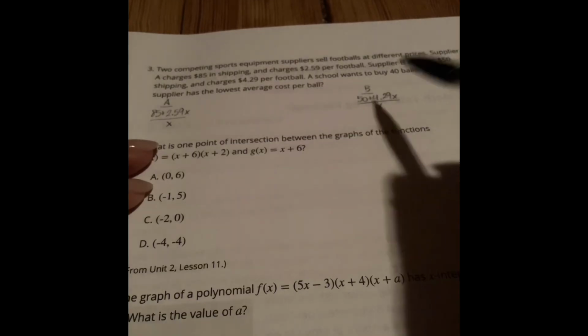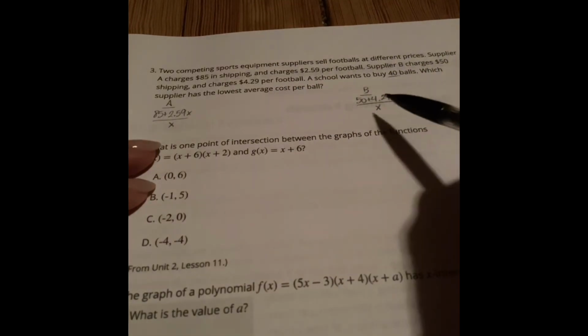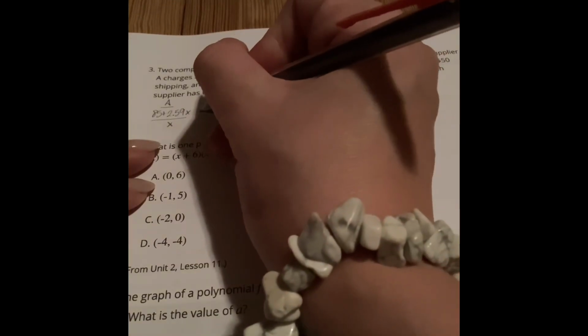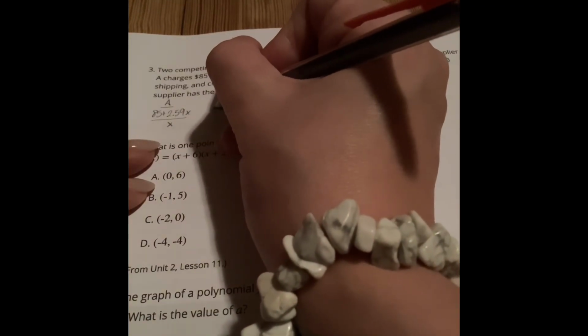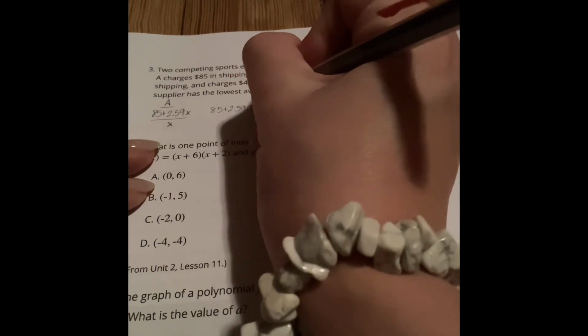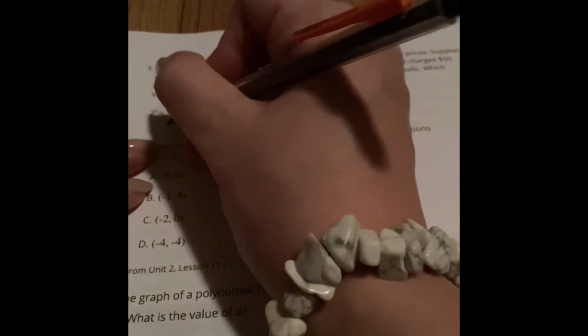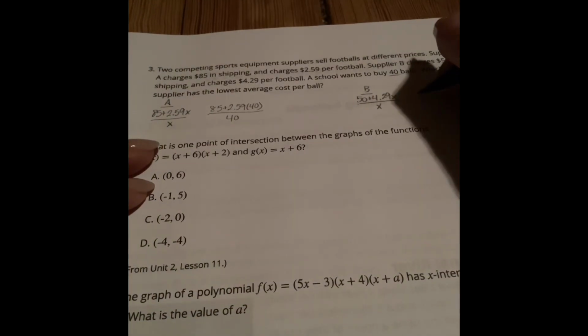So they want to know which has the lowest average cost per ball if you buy 40. You're going to plug in this 40 with both of them. So 85 plus 2.59 times 40, divided by 40. Don't forget to plug in 40 for both of your x's. I'll do that with my B as well.